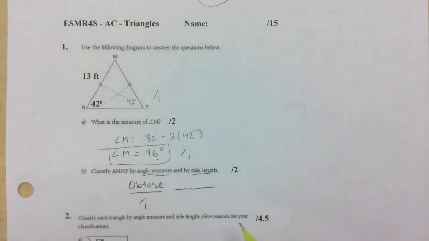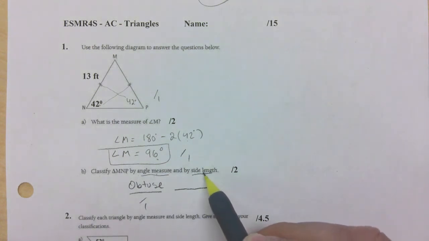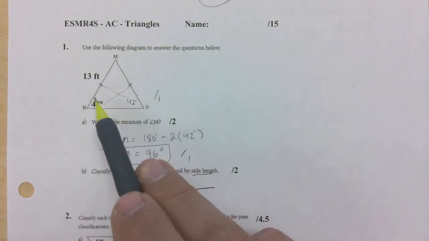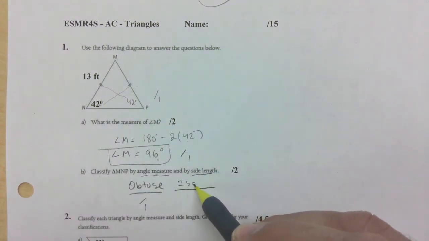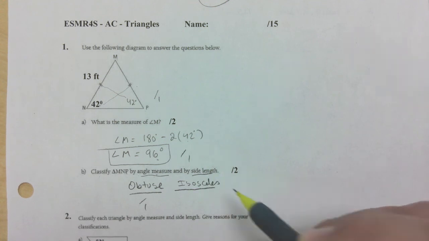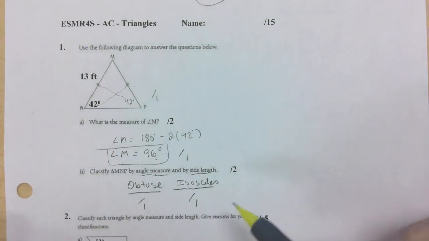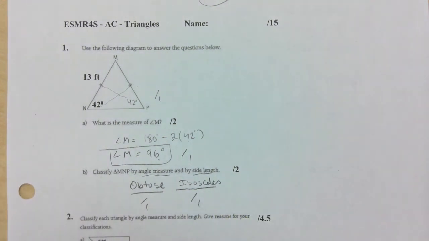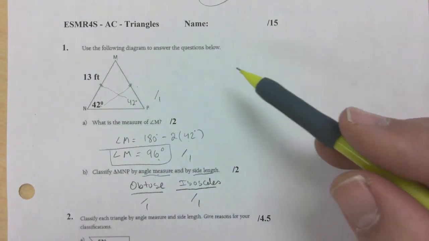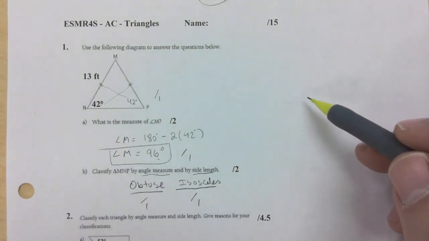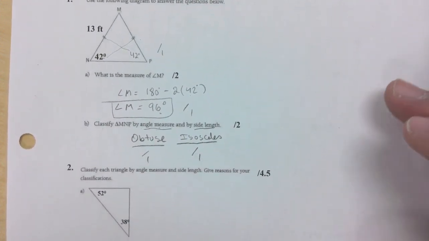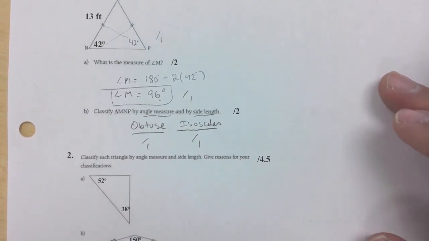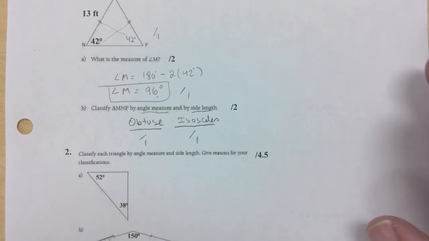If you put down acute, you don't get the mark. And by side length, it's already kind of a giveaway, but this will be an isosceles. Okay, so we get another mark there. So if those two things are on there, you get the 2 marks. Question 1 is out of 4, so give yourself a mark out of 4 for 1. So A is 2, B is 2.